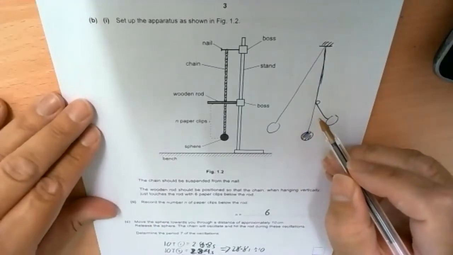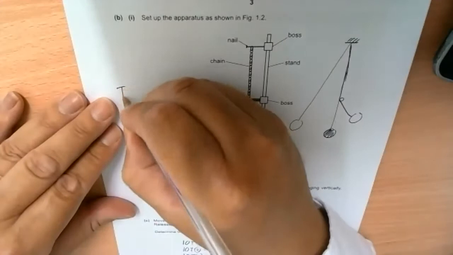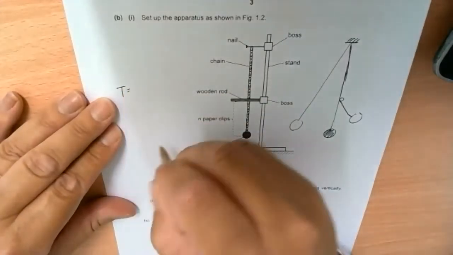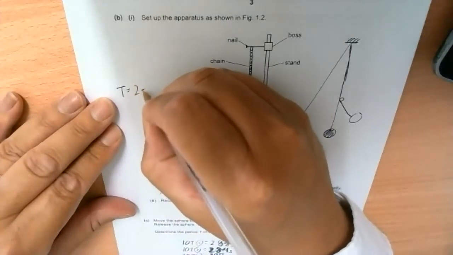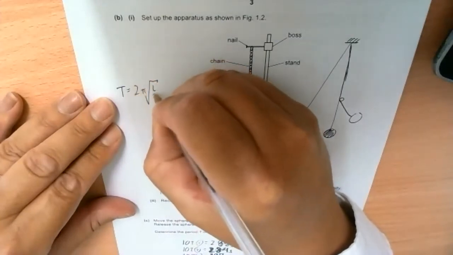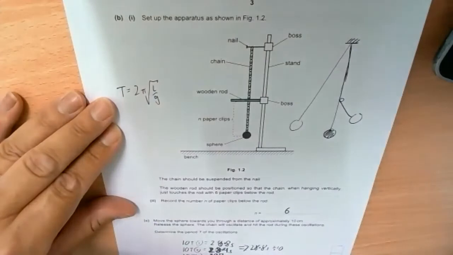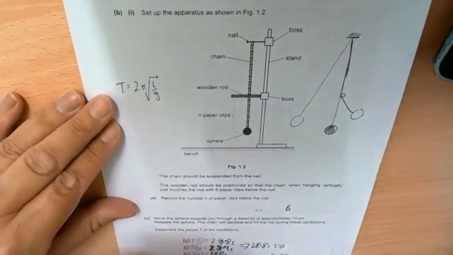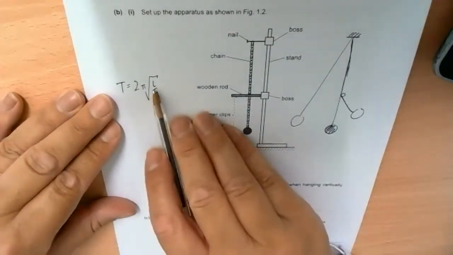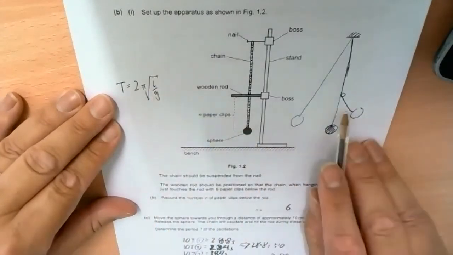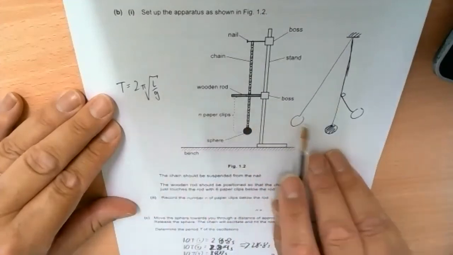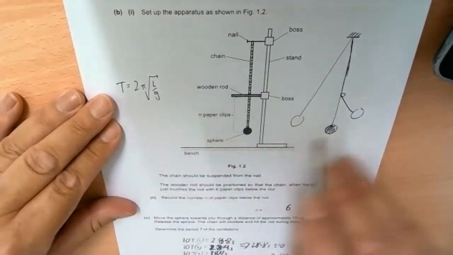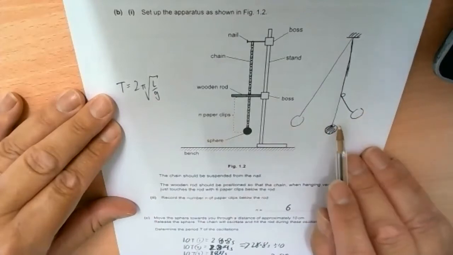the time period would be, well, for a pendulum, we know it's 2 pi. We know that the time period for a pendulum is 2 pi times the square root of L over g, length over gravitational field strength. But that's for one half. But what happens is the other half, that length is a lot shorter. So the time period is shorter. So basically half of the swing is that, the other half of the swing is that.